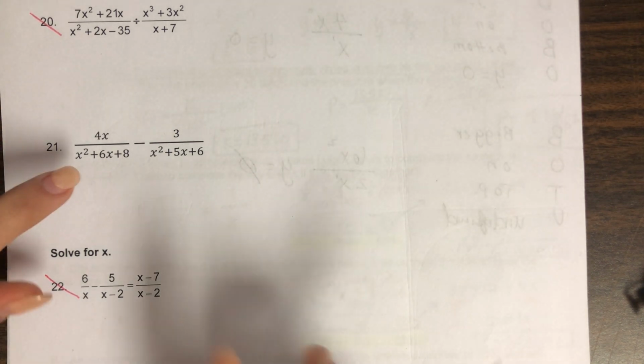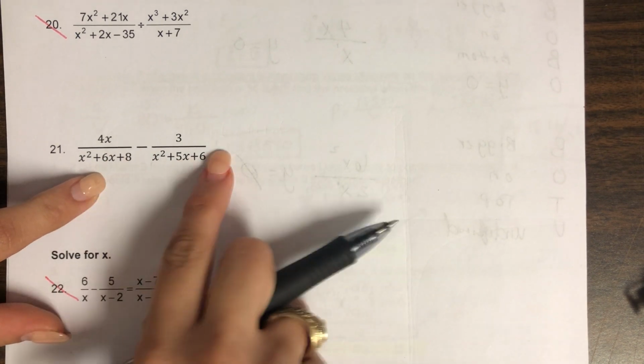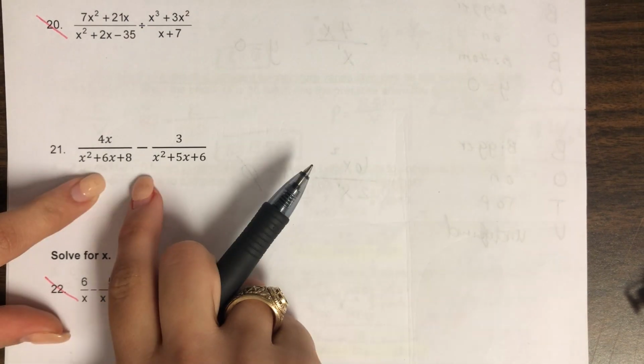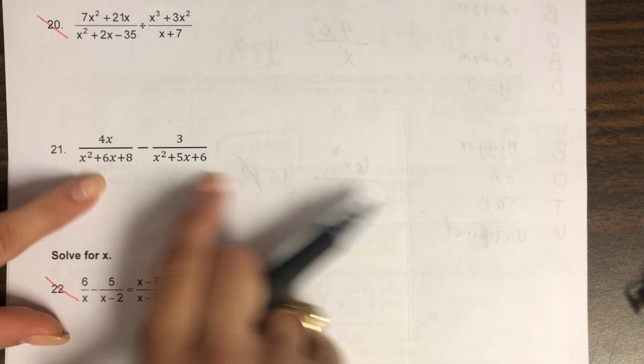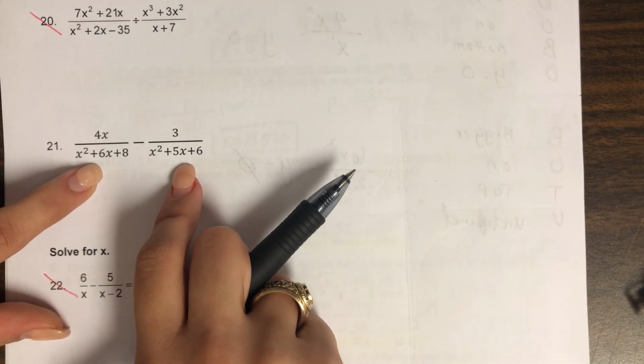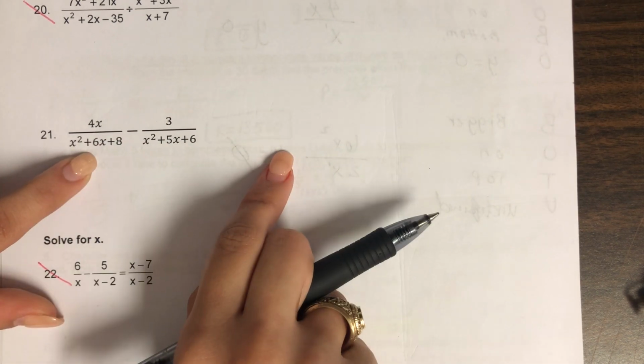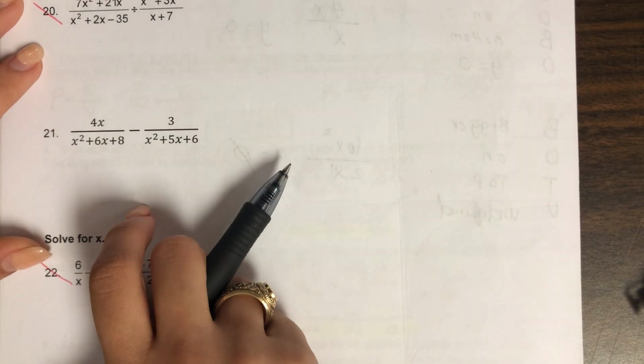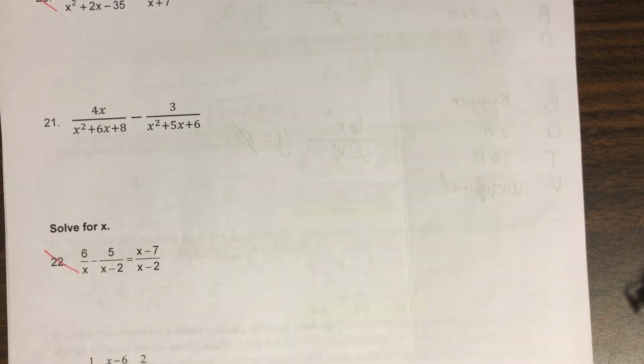All right. So for 21, we are subtracting. This is from the last unit, so we are subtracting. What I want to do is get the LCD, make sure that they both have the same denominator. Clearly, they do not. So what we have to do is factor. We got to do it.